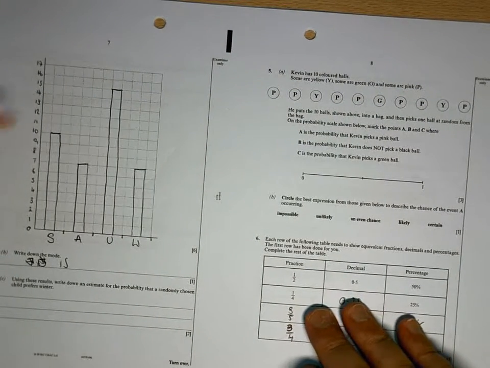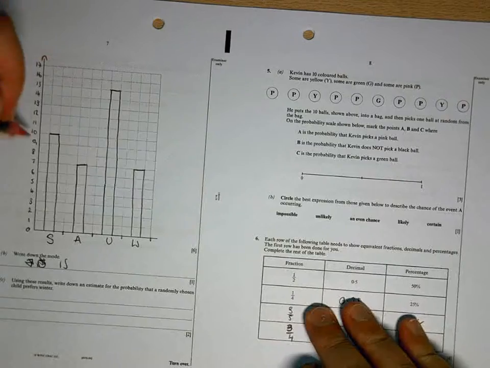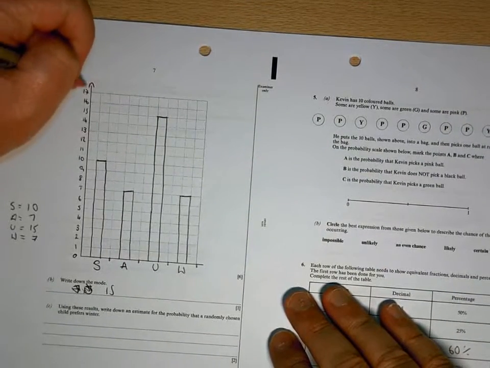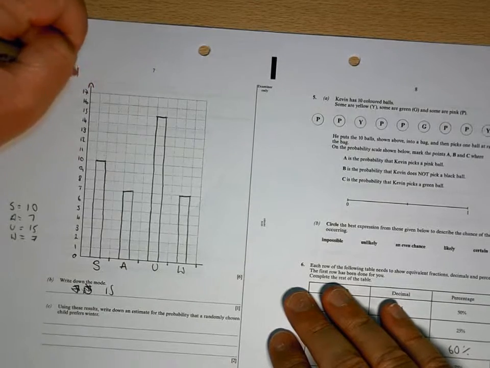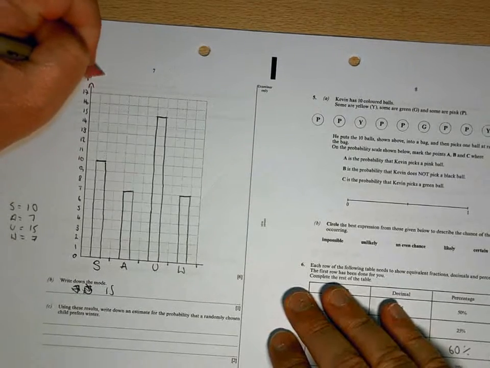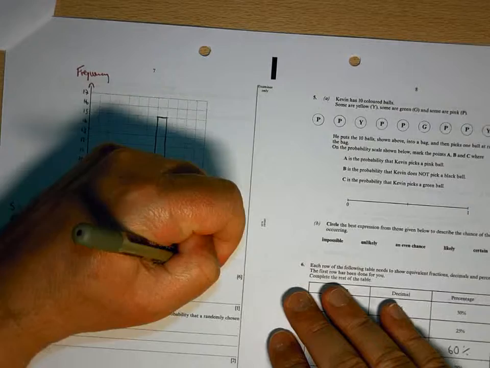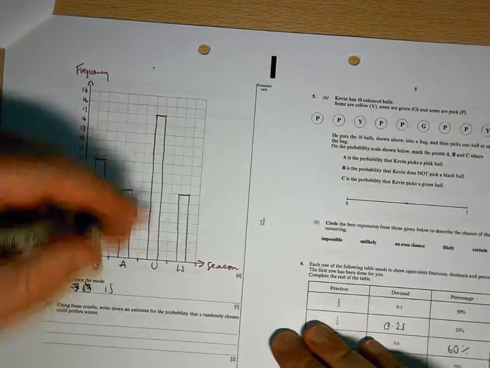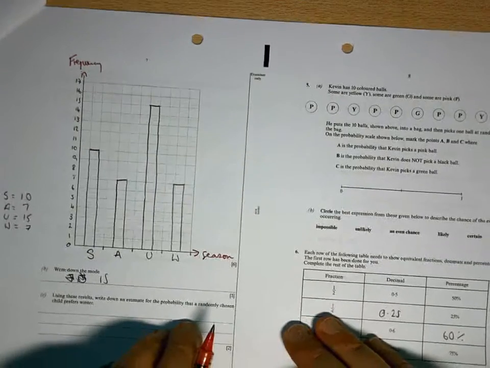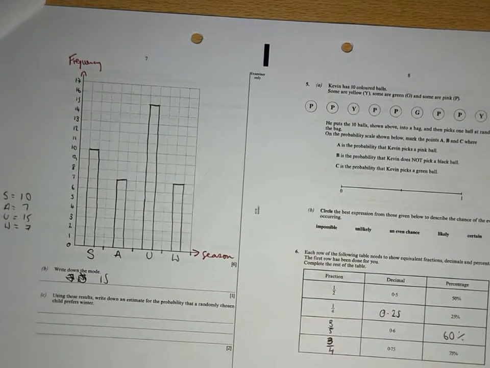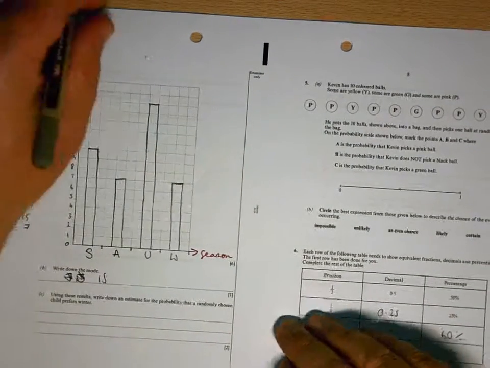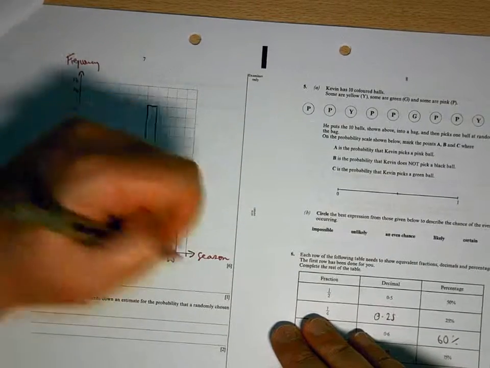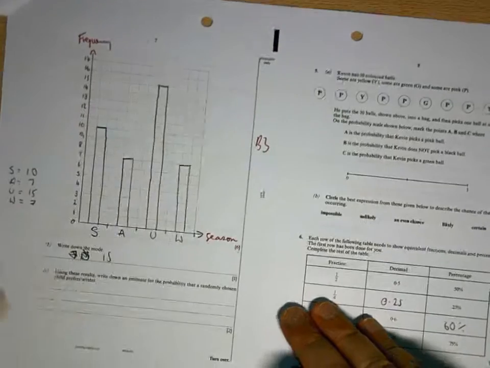Now, in order to get full marks for this graph, you need to label both axes. So this axis should be labeled frequency, this one season. It's correct for what you've done for your tallies, so that's good. So there's 4 marks for the graph, and you're going to lose 1 mark because of your axes.